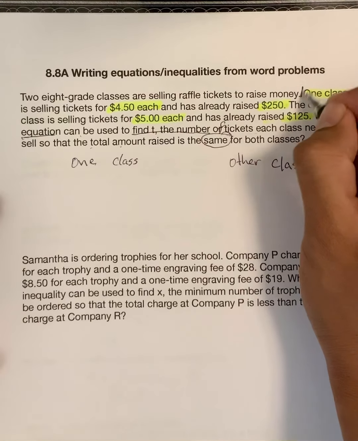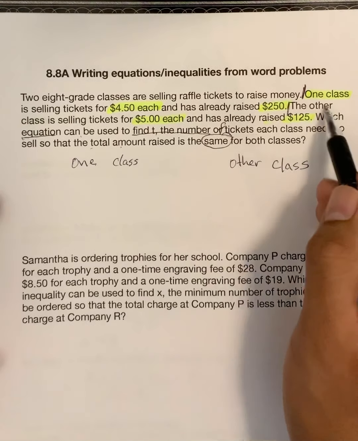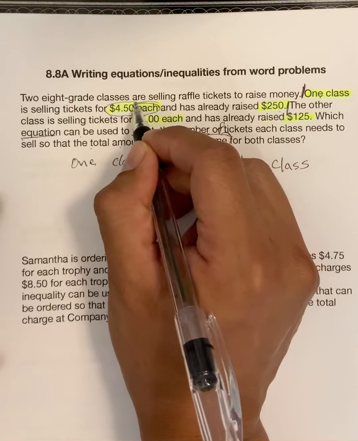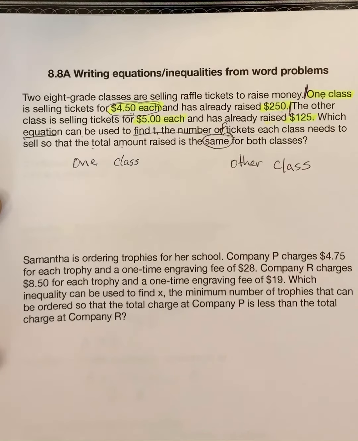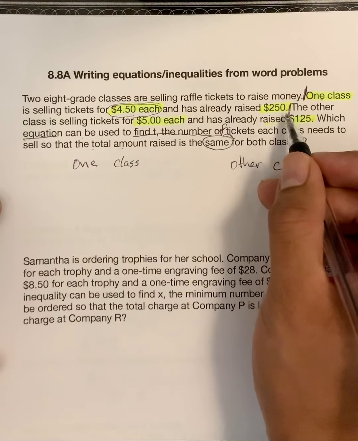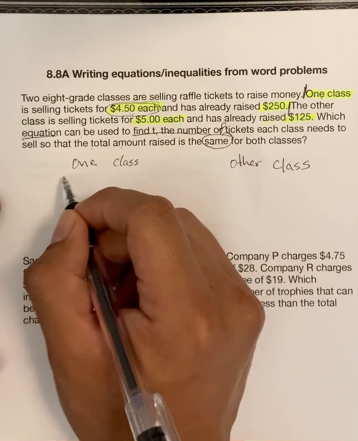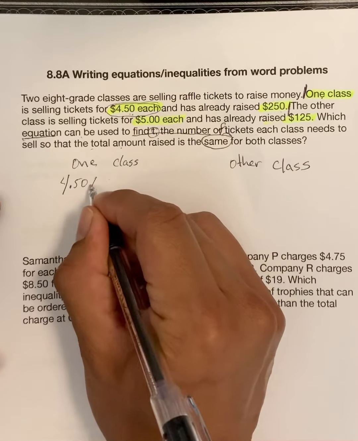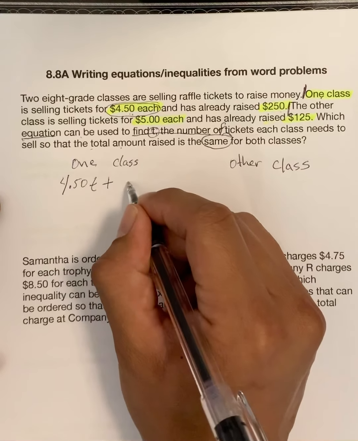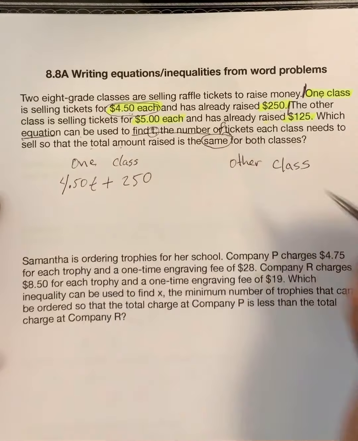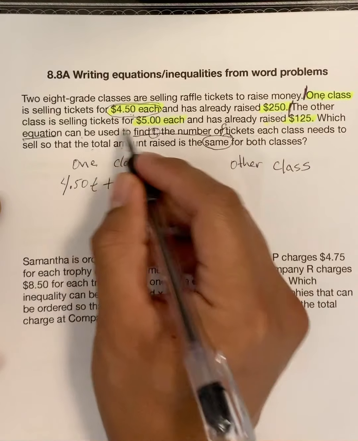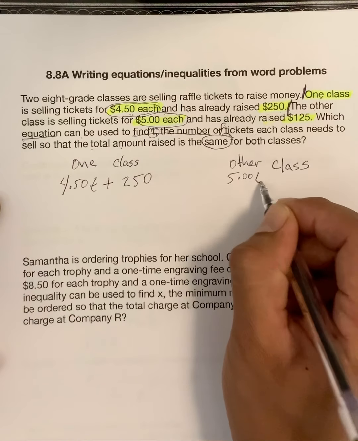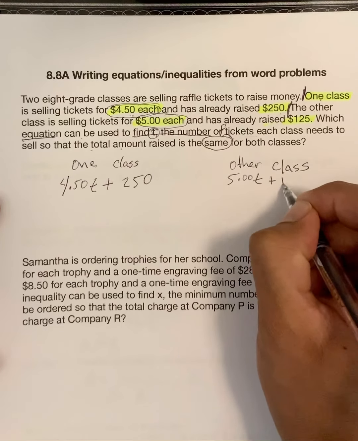So let's concentrate on sentence by sentence. Let's see what we can pull from one class is selling tickets for $4.50 each and already raised $250. When I see the term each, I know that that's gonna be constantly changing. And so they're telling us that they already have $250. And we're gonna use T as a variable. The question tells us to use T. And they already had $250. Now let's look at the other class. The other class is selling tickets for $5, and there we go, the word each. So that's gonna take our variable T and already raised $125. So they already have this $125.